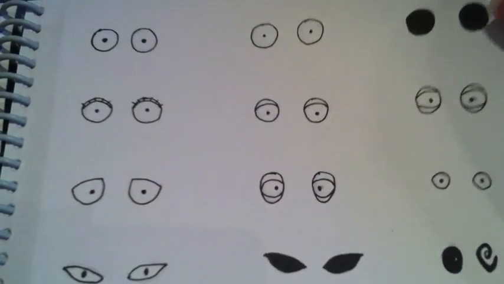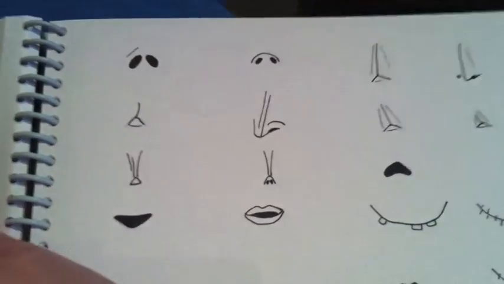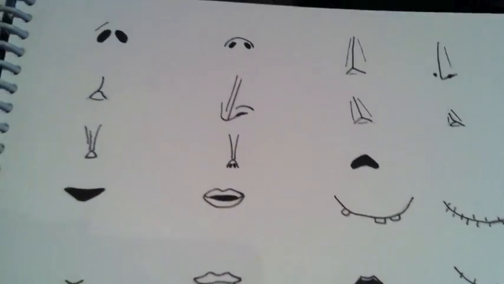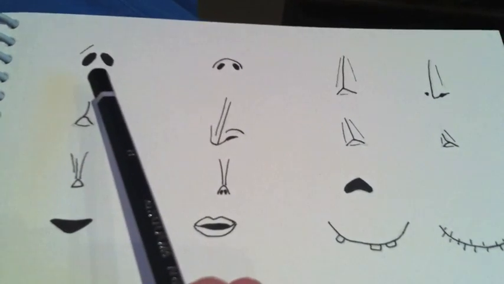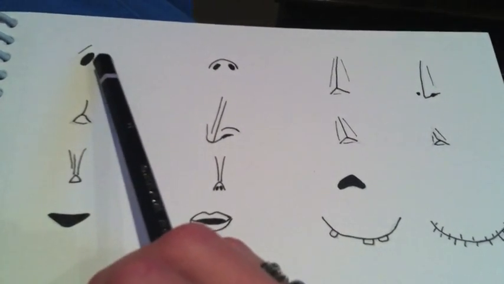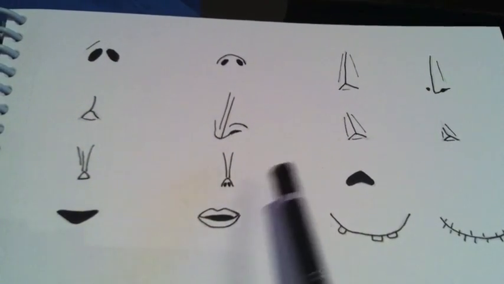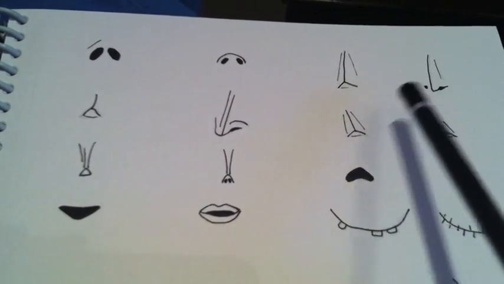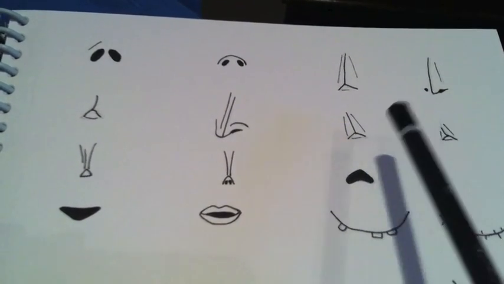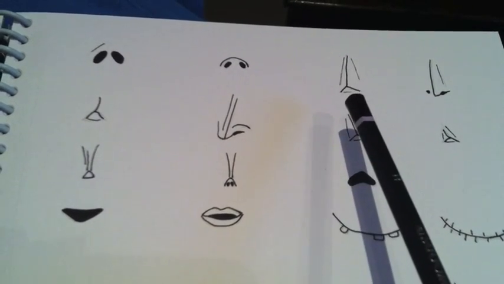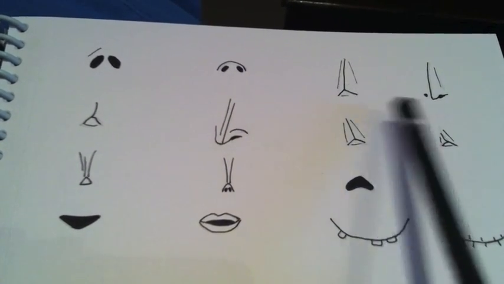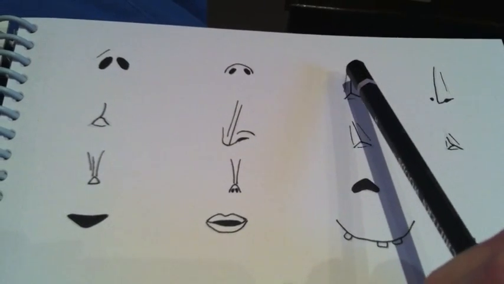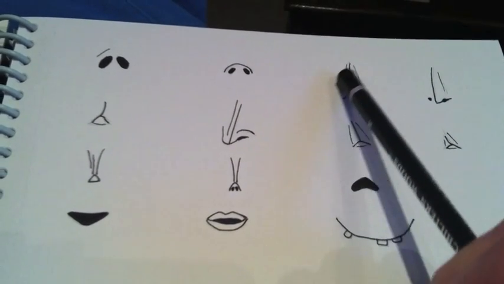And then moving on to noses and mouths. So we've got Jack Skellington's nose here, which is the hollow skull nose. I noticed these triangular shaped noses seem to be quite popular as well. They come in a variety of different shapes and sizes. These I've tried to draw from the same sort of angle, but I've noticed a couple of them come out quite pointy.